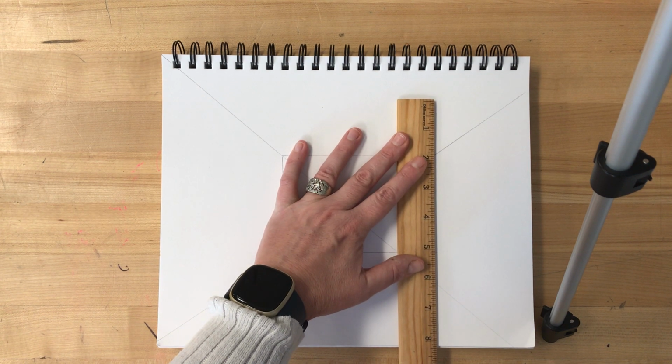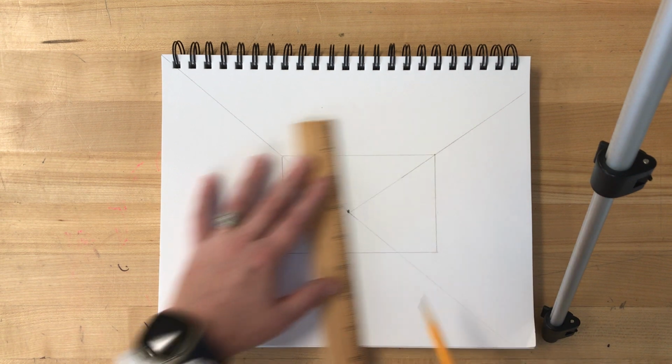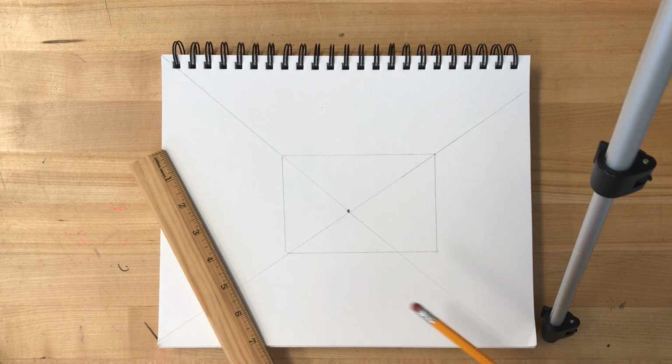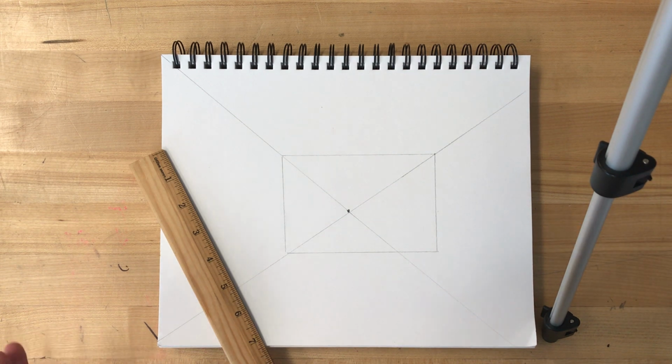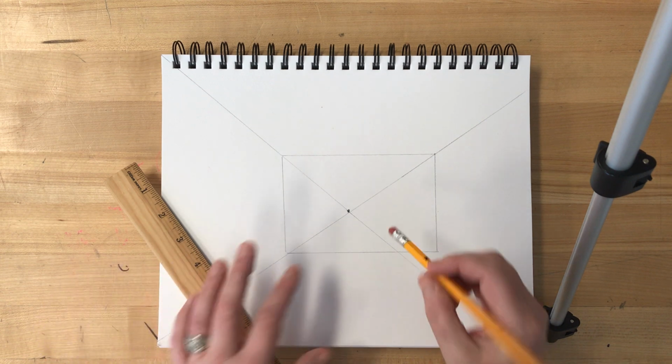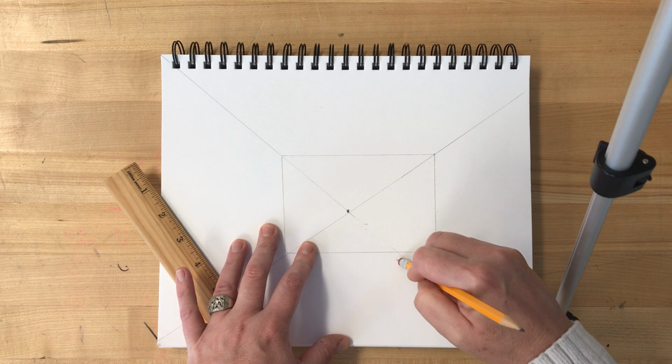Now, you'll notice I've got a problem-solving issue here, that the wall comes down past the corner of my back wall, and so there is a way to correct that. Just because we have kind of short rulers, it was hard to line up from corner to corner. So what I'm going to do is erase this orthogonal line.